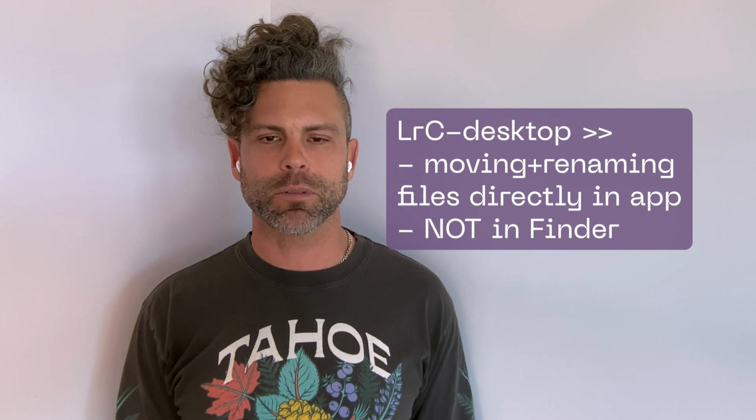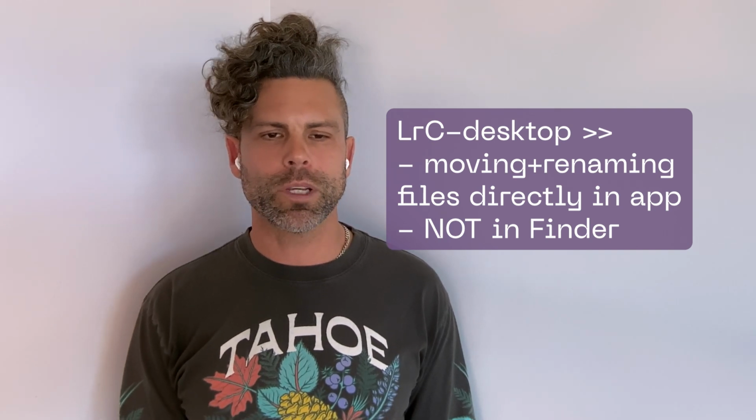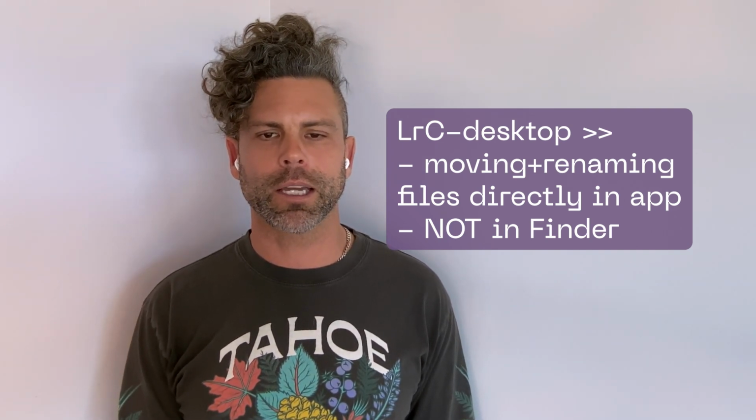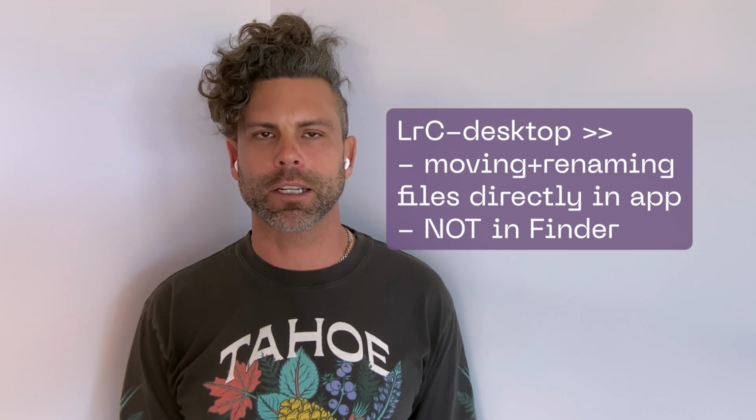Now, you can organize and reorganize the folder structure at any time within Lightroom Classic. Any moving and shuffling of assets between folders, as well as renaming files, is done directly within the Lightroom Classic desktop app instead of Finder.